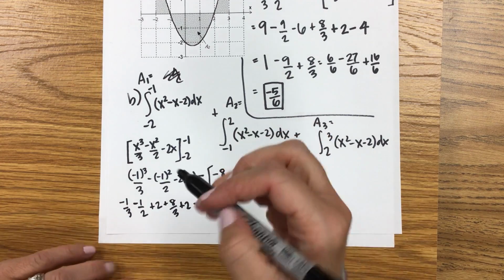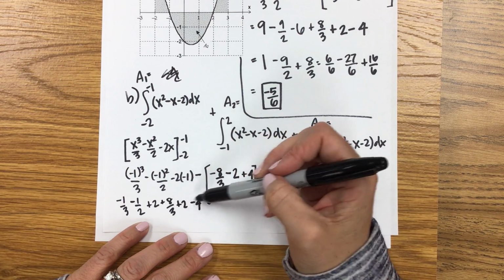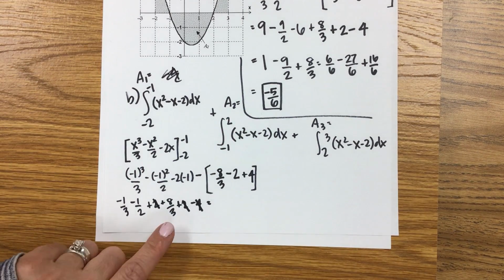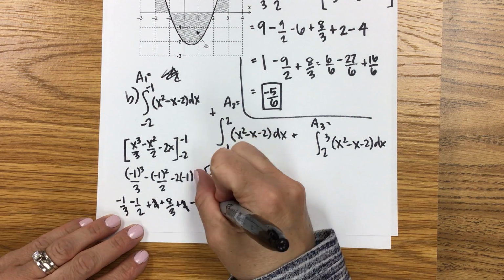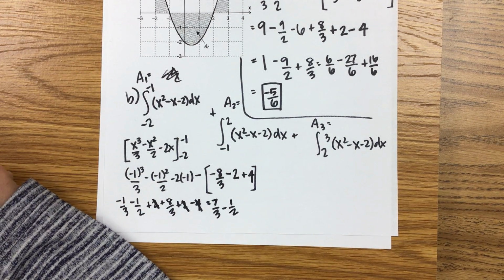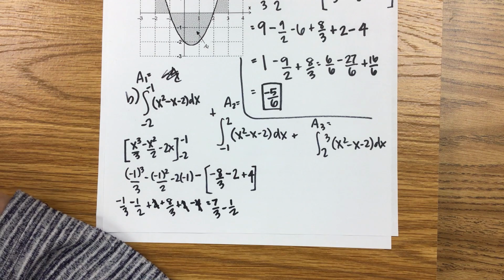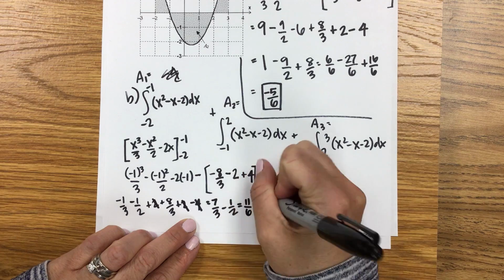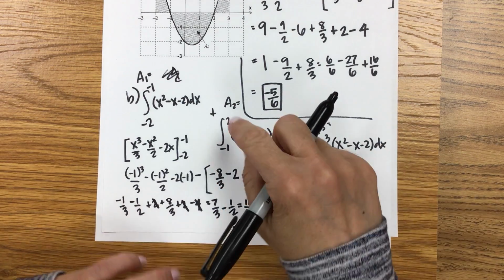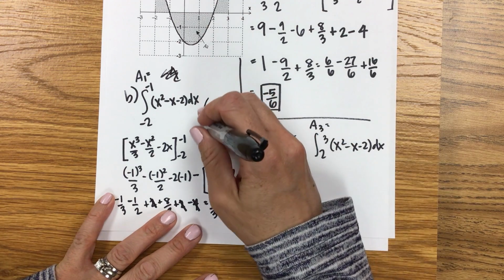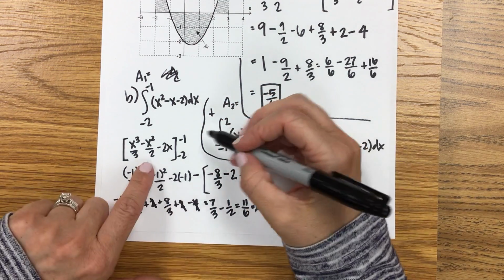So A1 looks like it's going to be 2 plus 2 minus 4. That'll all cancel. Let's see. 8/3 minus 1/3, that would be 7/3 minus half. I'll let my calculator do it. So 7/3 minus half, it's going to be 11/6. So that's A1. Now I got to do A2, and kind of looks like I'm going to run out of room here.